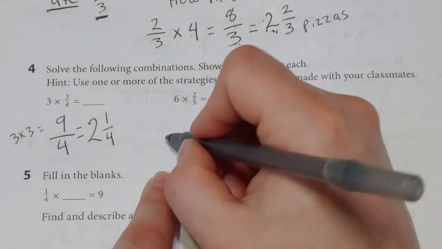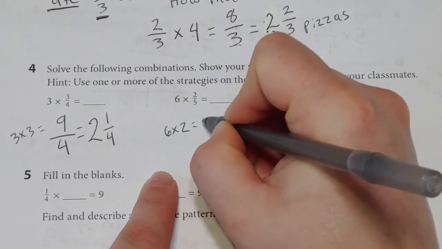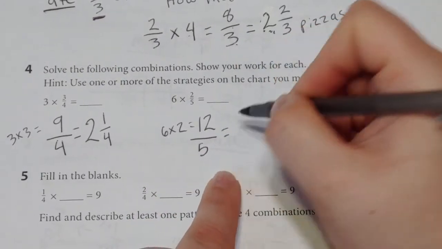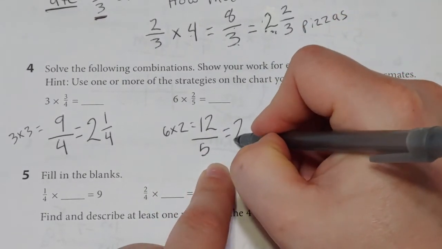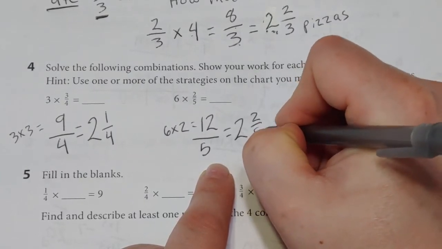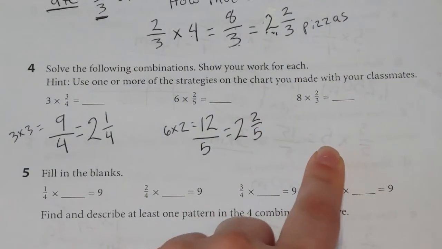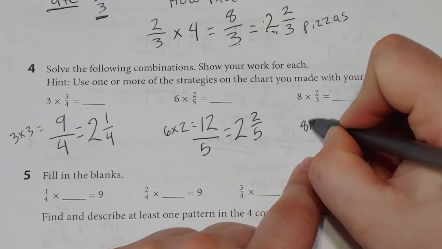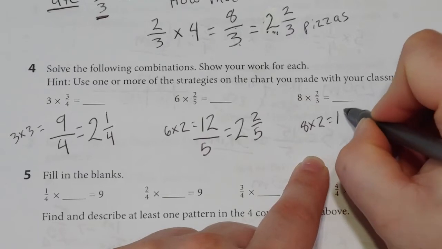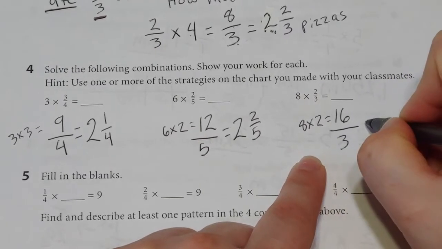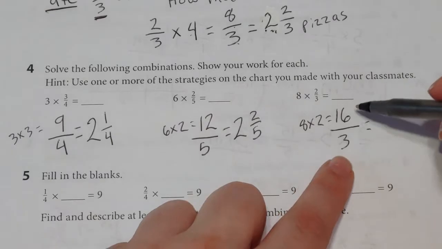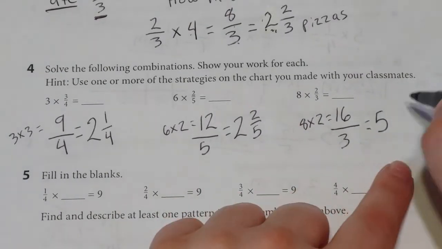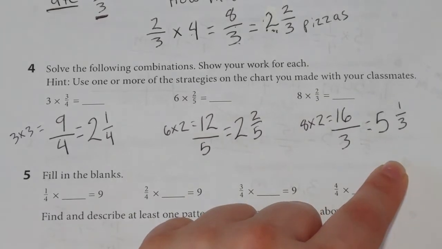Okay, so here's this one. We have 6 times 2 is 12 out of 5. So I can make 2 groups of 5 with 2 left over. This one, 8 times 2 is 16 out of 3. So how many groups of 3 can I pull out? 3 times 5 is 15, which leaves 1/3 behind.